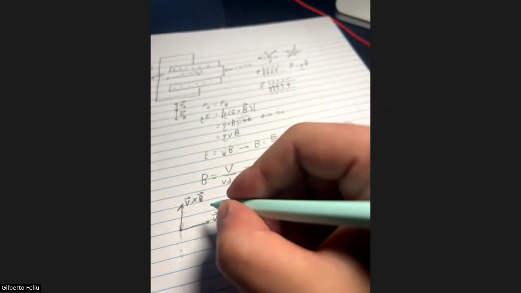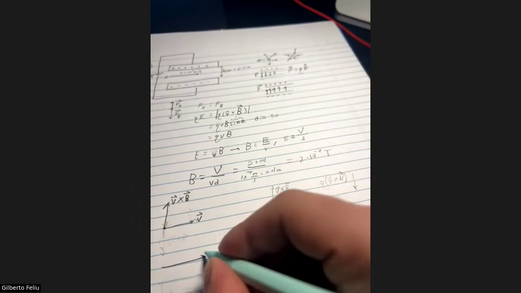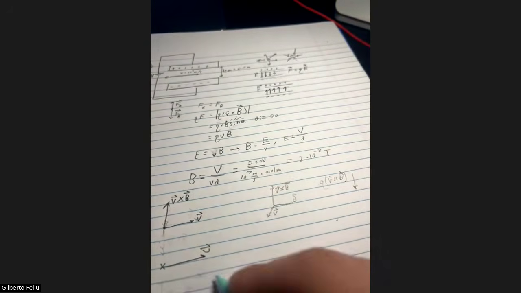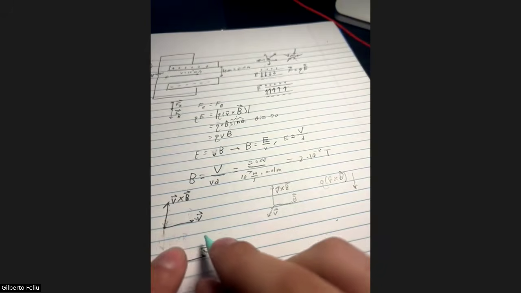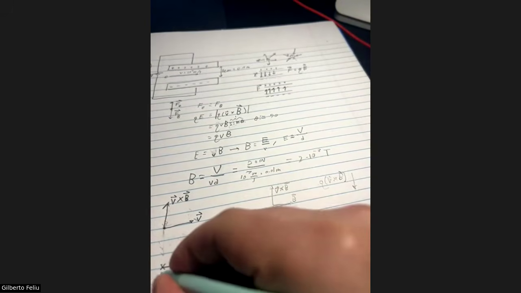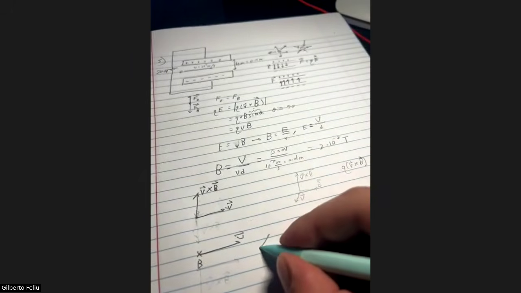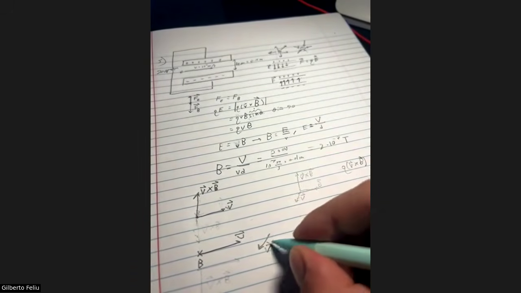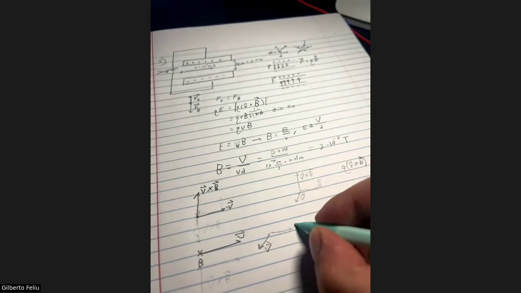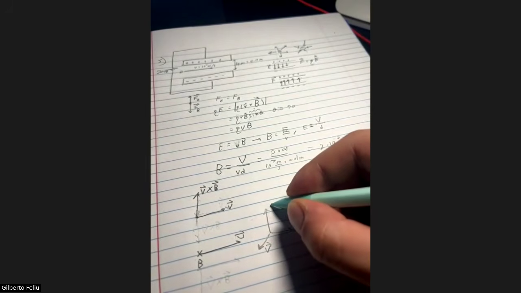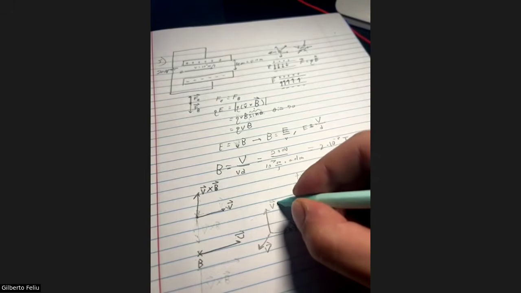You have a vector pointing here, vector V. If B points into the page, then you rotate the coordinate frame a little more this way, and you'll have something where V is going here, B is going here, in which case their cross product would point up.